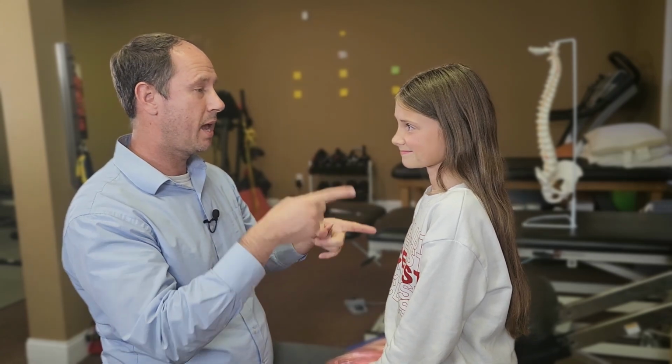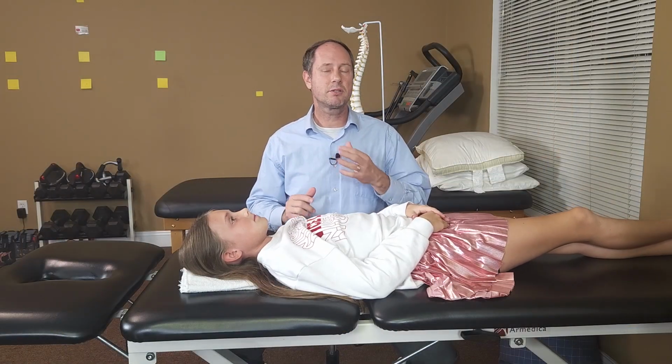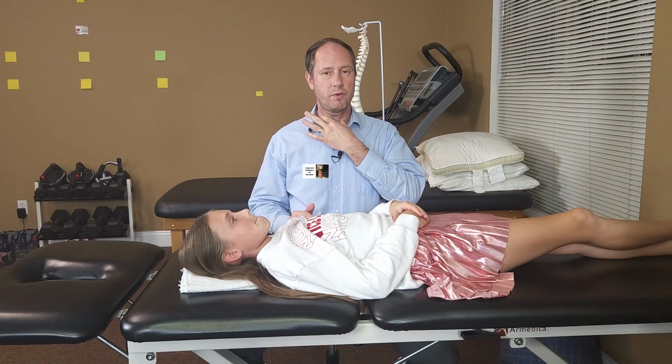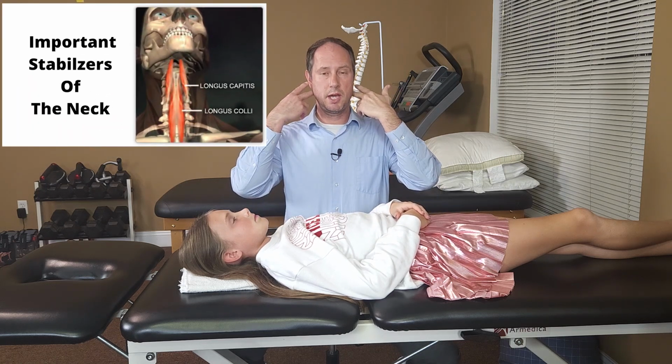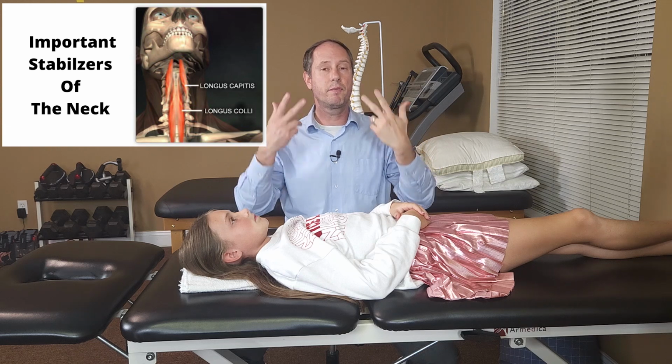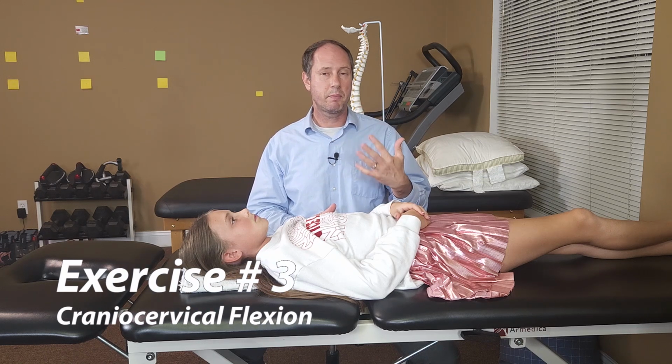Let's show them exercise number 3. This is an exercise to strengthen the deep muscles in the front of the neck called the deep neck flexors. The deep neck flexors help to hold your head up against gravity. They keep stress off of your upper neck, so they help stop the headaches and dizziness, and they give you a nice posture. The muscle in the front of the neck becomes very weak if you've had any type of neck pain or injury. So this exercise is super important.